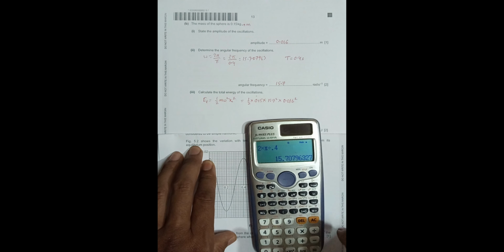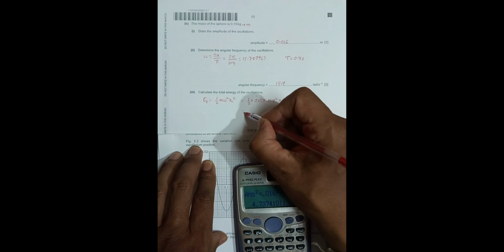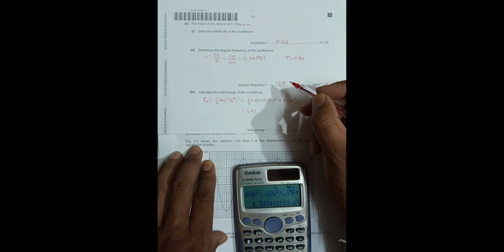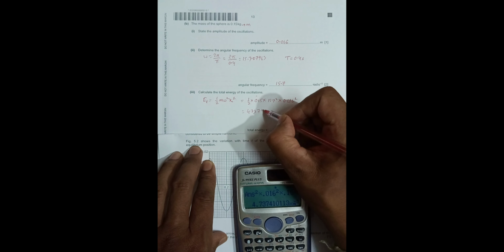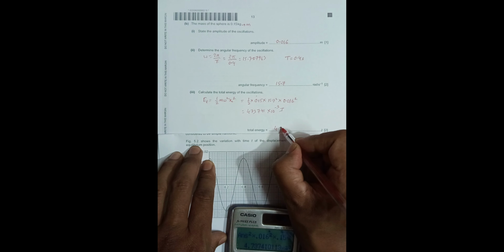So it becomes 4.73741 and so on into 10 to the power minus 3 joules. So rounded, it will be equal to 4.74 into 10 to the power minus 3 joules.